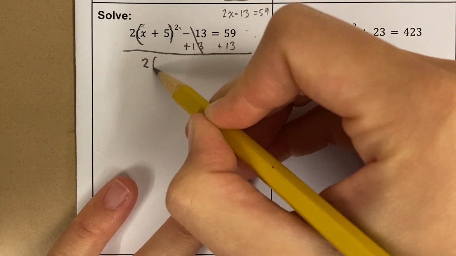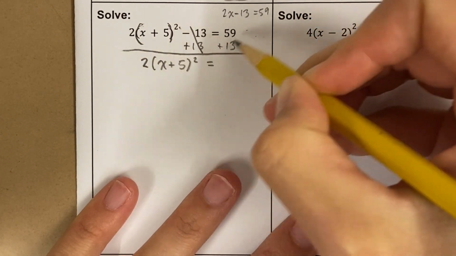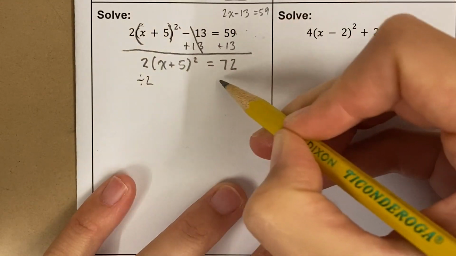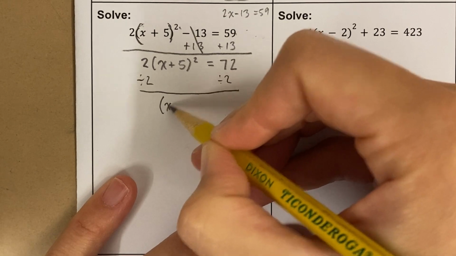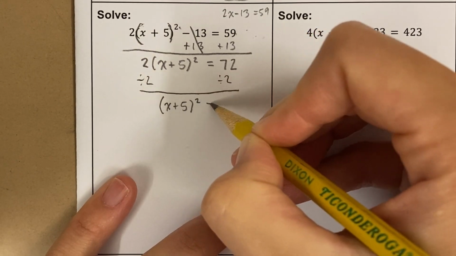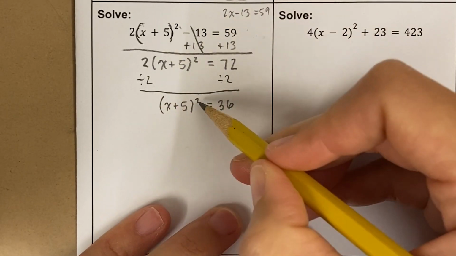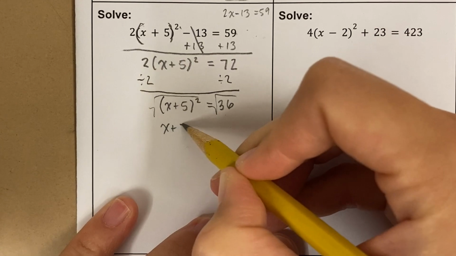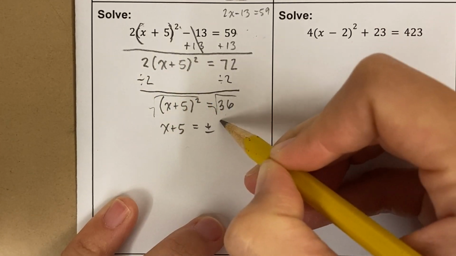When I bring this down, I'm bringing everything down except the 13. 59 plus 13 is 72. I'm going to divide by 2. Okay, and now it's just like the problem you did above where I'm like, oh, okay, well, this whole thing is squared, so I'm going to go ahead and square root it. The squared and square root, they cancel out over here. The square root of 36 is plus or minus 6.